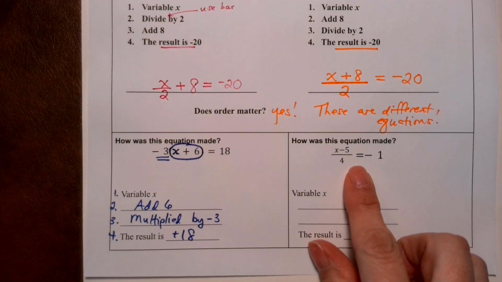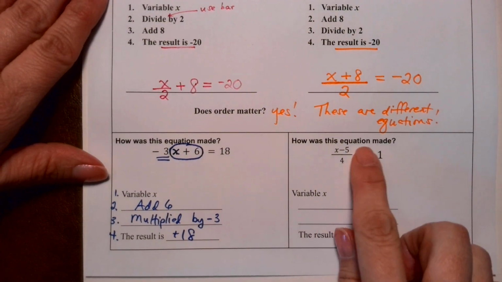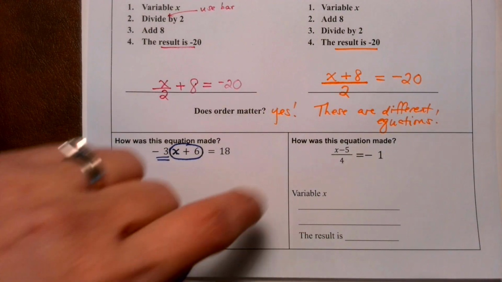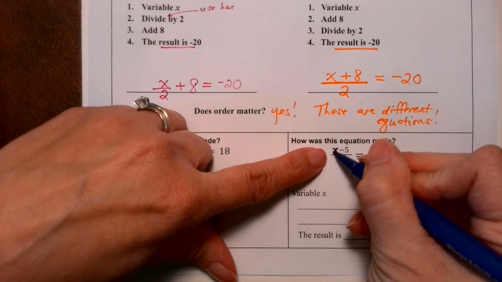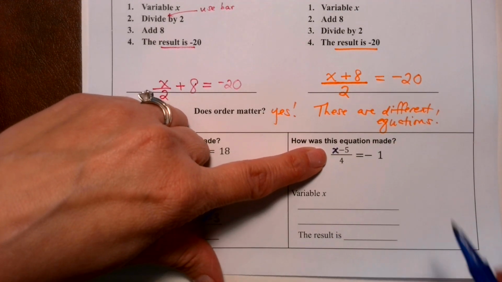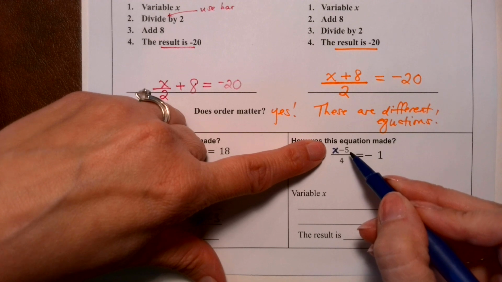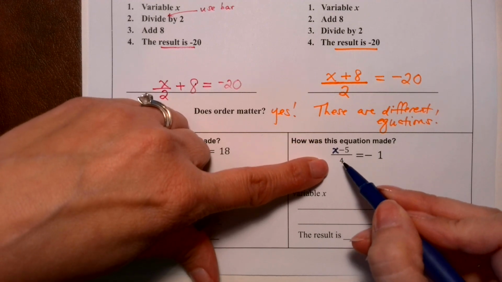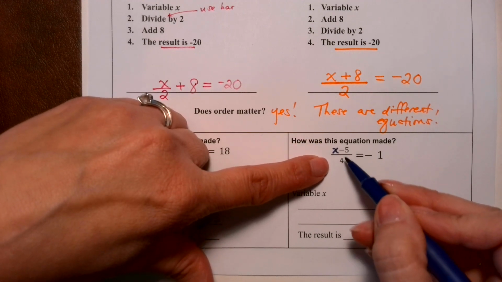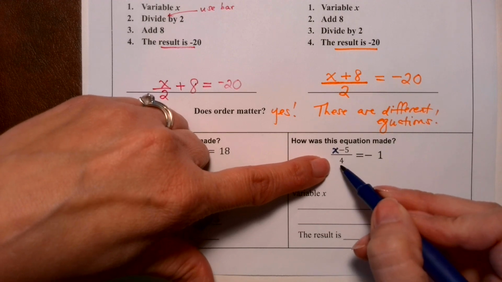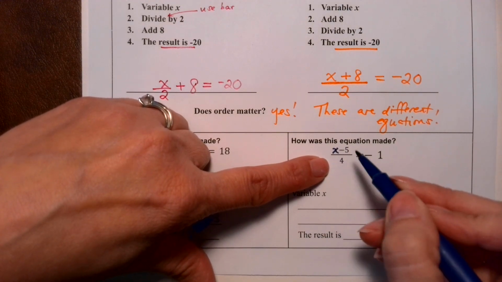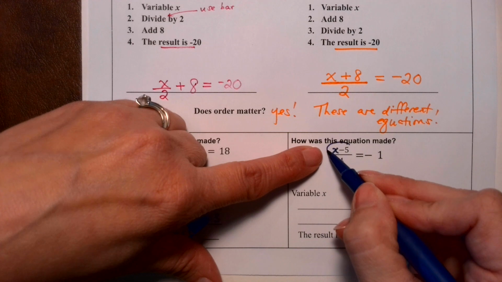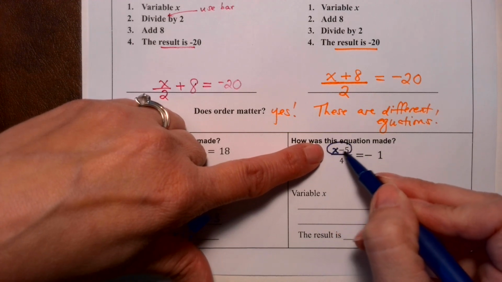Let's see if we can figure out what happened here. Try to find your variable. There he is. Here's x. What's really close to x? I see minus 5 in the numerator with him, and then I see 4, which is in the denominator. The denominator is not where x is. So the thing that's closest to x, that's what they did to x first.